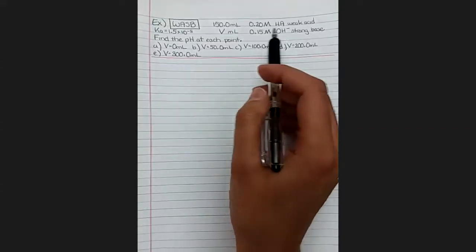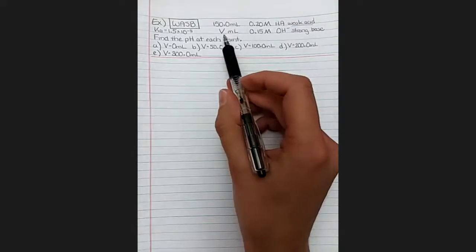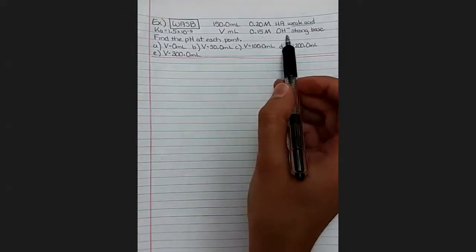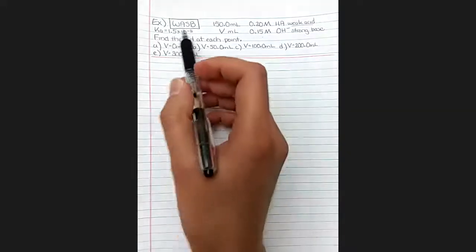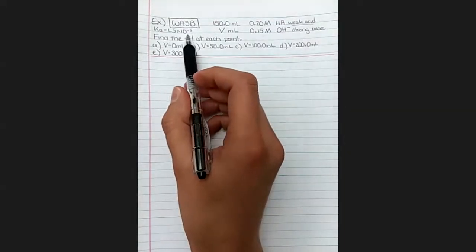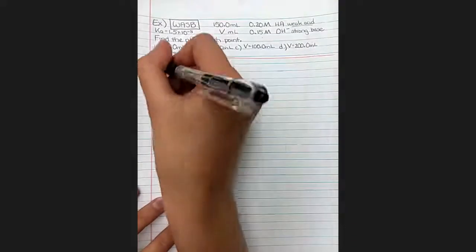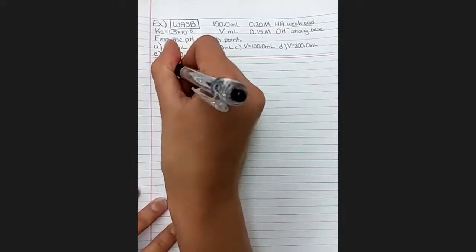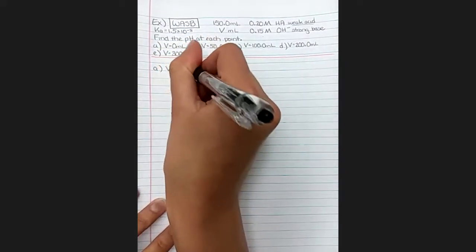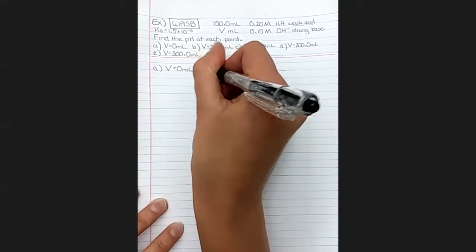Okay, so similar problem. We have 150 milliliters of 0.2 molar weak acid this time. And we have a varying amount of 0.15 molar strong base, just like last time. The Ka for the weak acid is given, 1.5 times 10 to the negative 8th. And we are given 5 different volumes to find the pH at. So we'll start with volume equals 0 milliliters of hydroxide added.